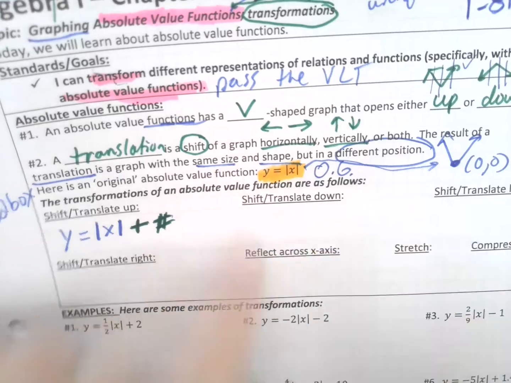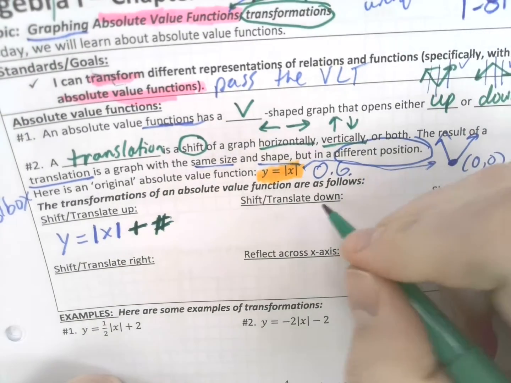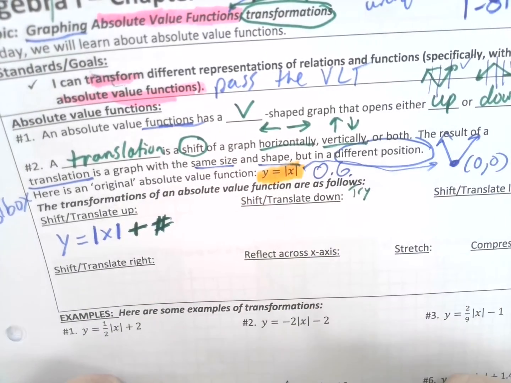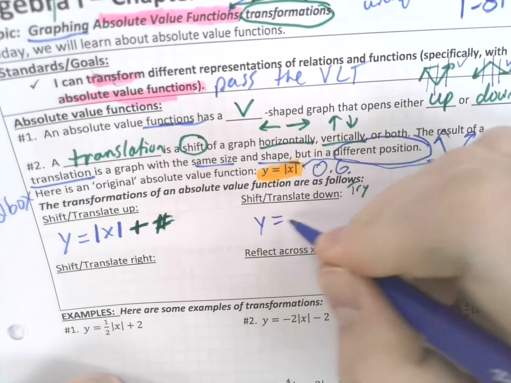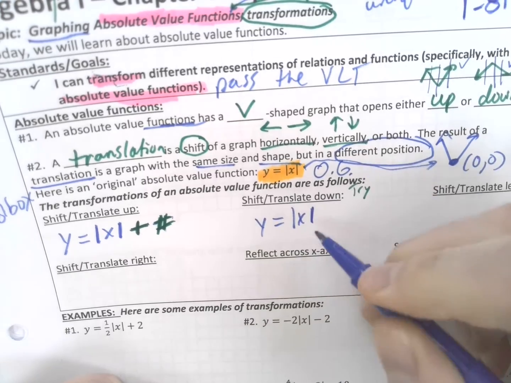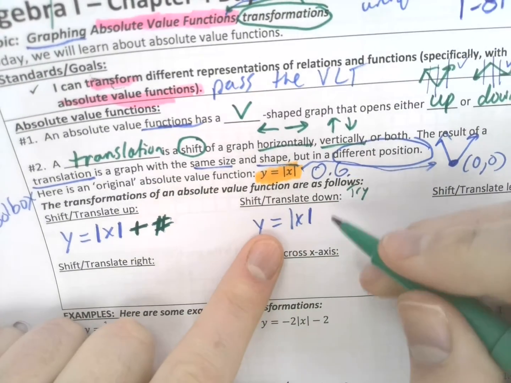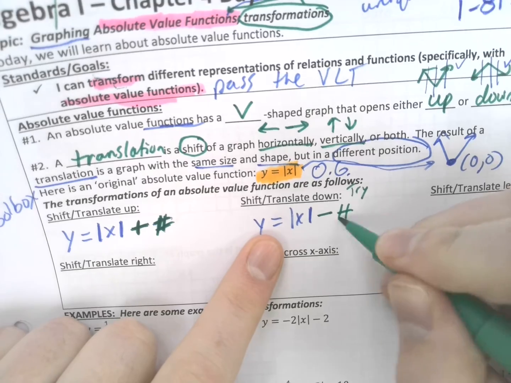Well, what do you guys think that means for translating down? Try translating down here. What do you think that's going to look like? You can write it down if you think you got it. Y equals the absolute value of x minus a number.